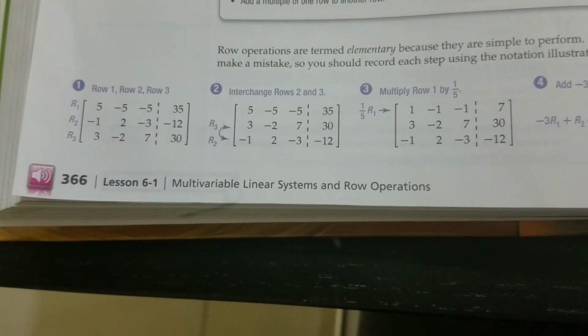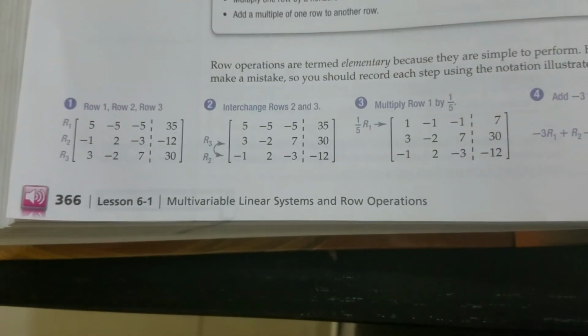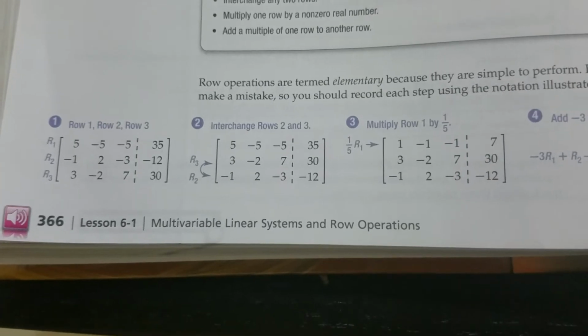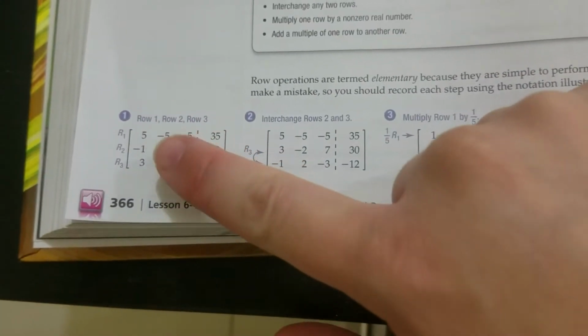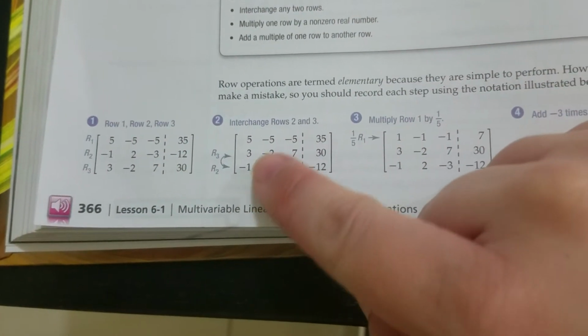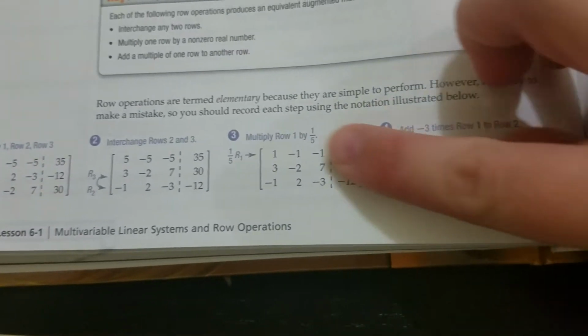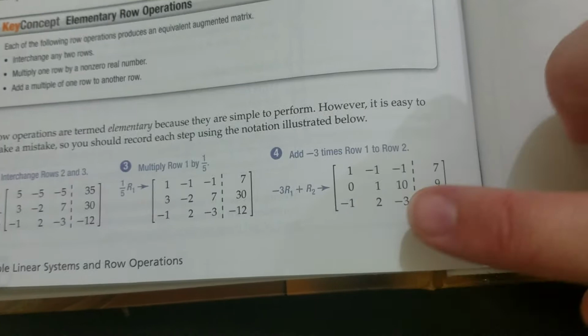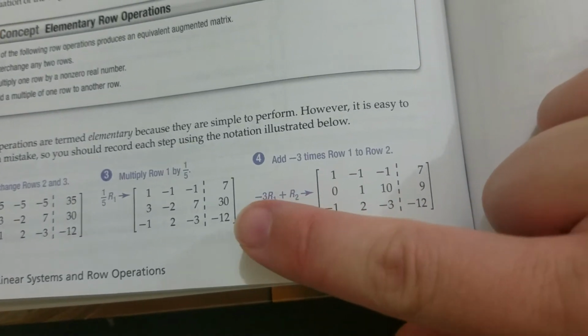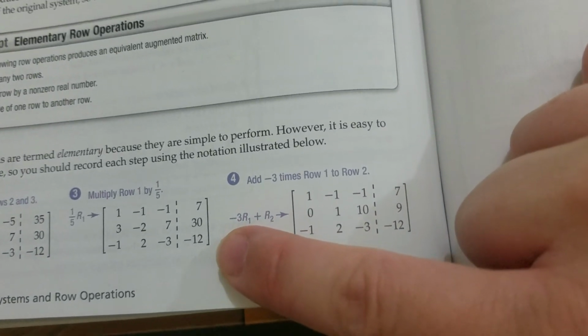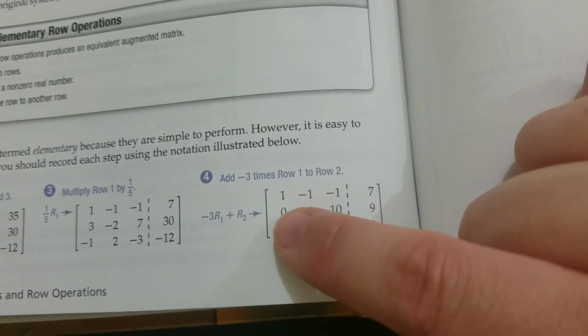Down at the bottom of page 366, they've got a nice little example of what you're allowed to do. Starting with rows 1, 2, and 3, you can switch two of the rows, you can multiply one of the rows by something, or you can take a multiple of one row and add it to another, and then replace it with that.